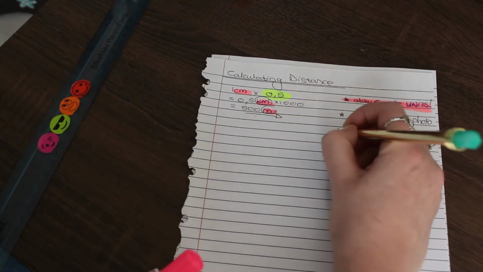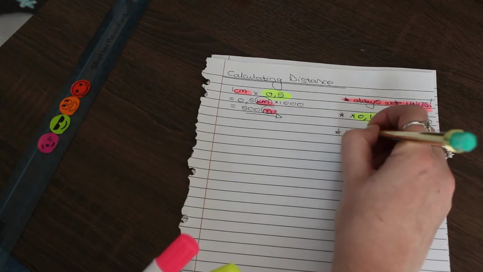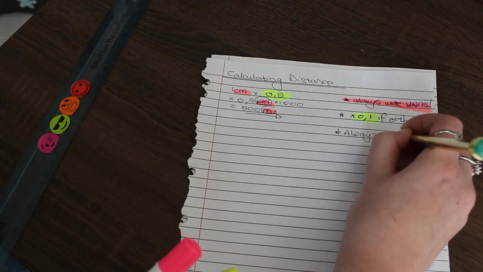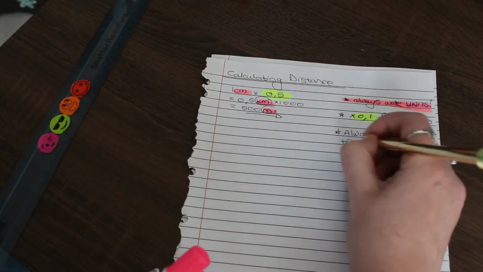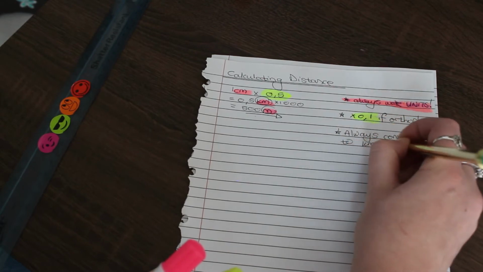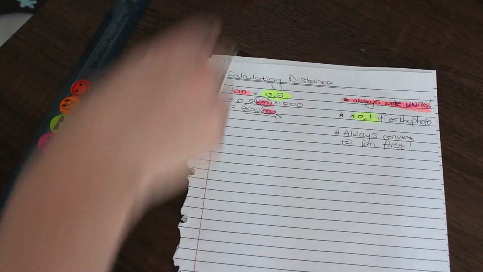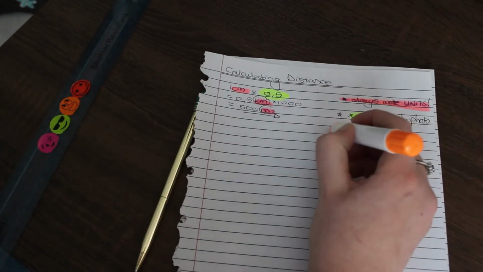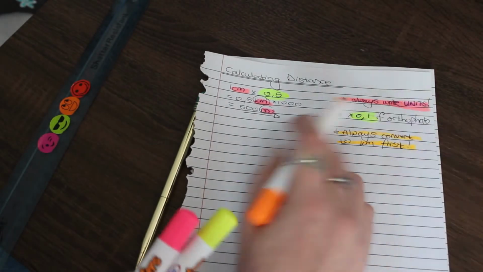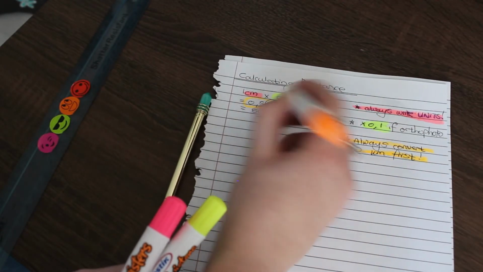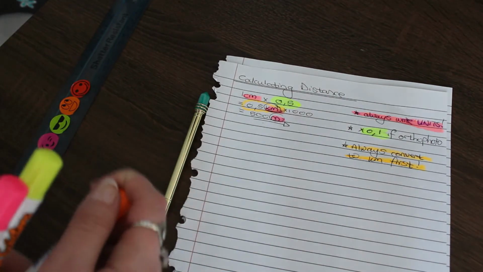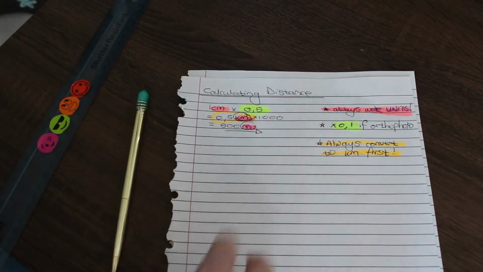So again, I could make another little rule for myself. Always convert to kilometers first. Okay, so again, the point of the stars on the side is to make a note for yourself and to help you think of things that you might have forgotten, and remember to always color code.